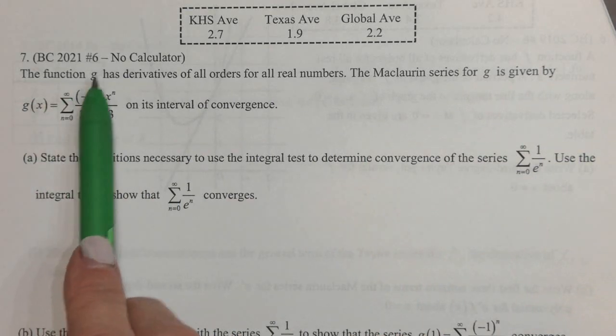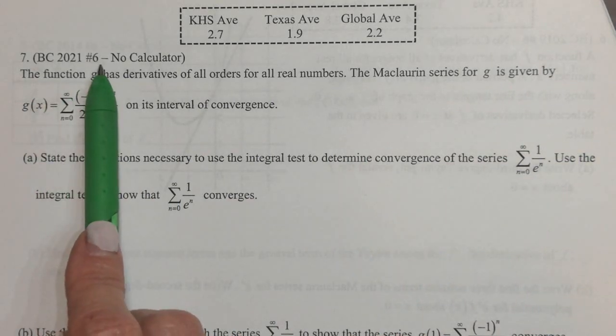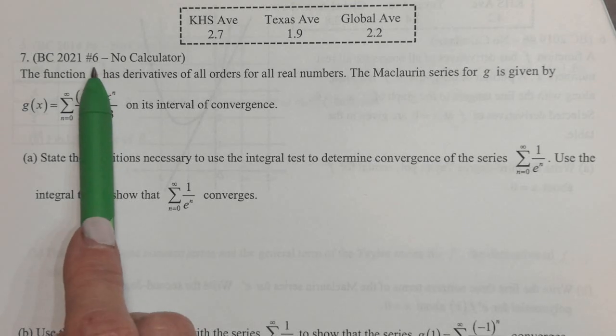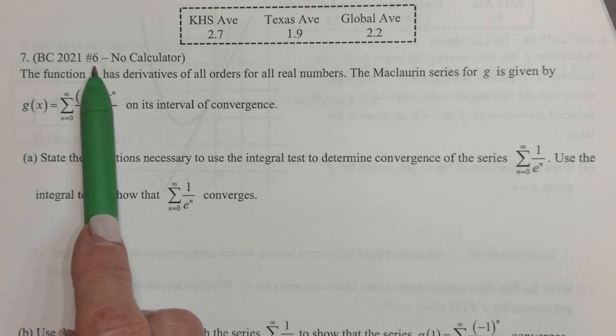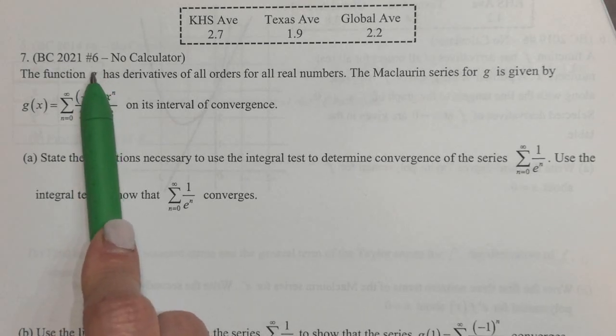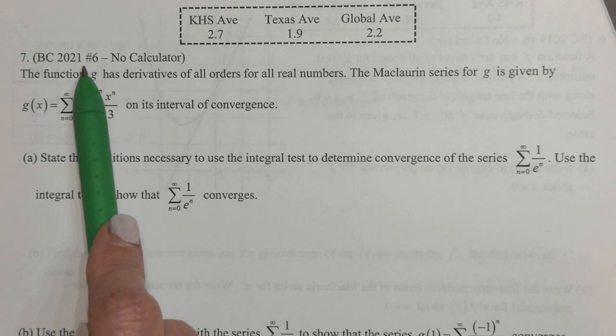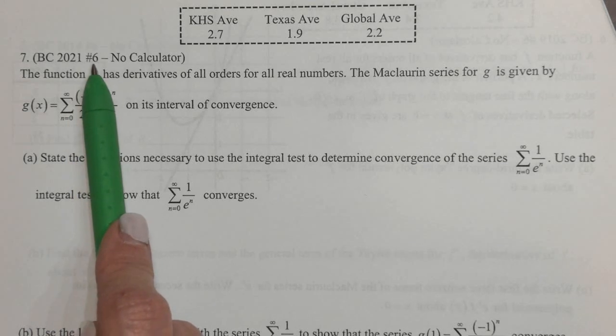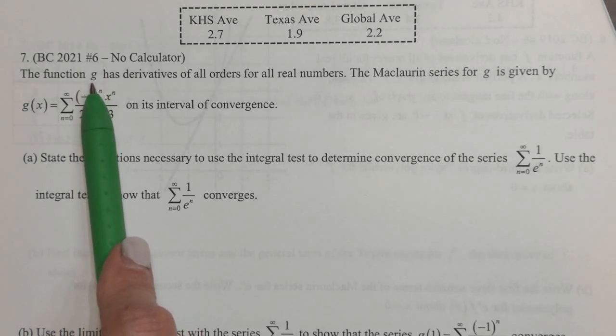The function g, now this is number 6, the last FRQ. Last FRQ on the whole exam. So by the time students get to this, they've been working now for at least 3 hours, probably a little bit more than 3 hours, and their brains are a little bit tired, okay? So you give yourself a mental slap and you get yourself into gear.